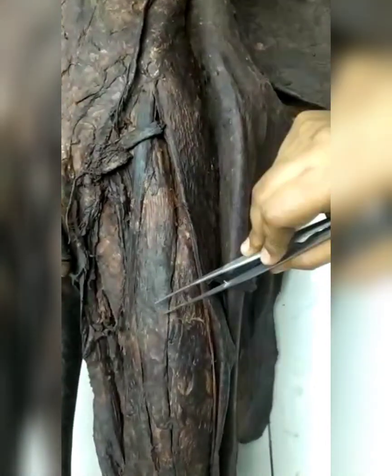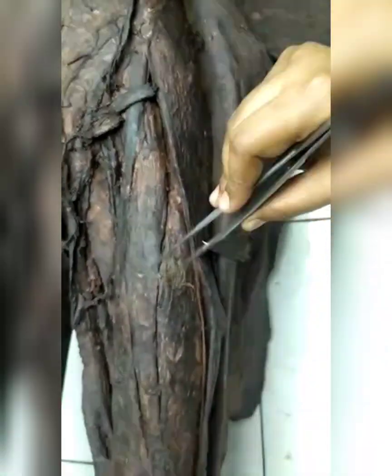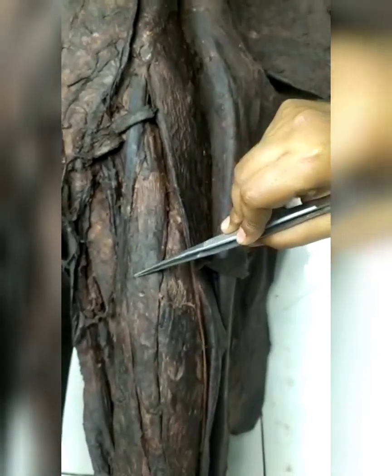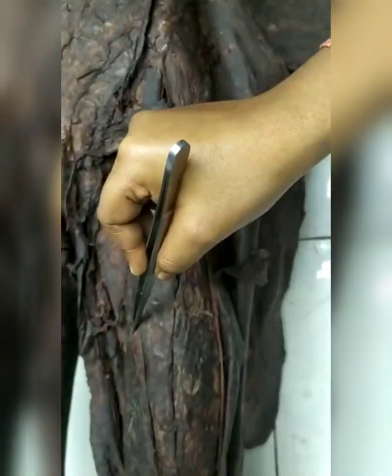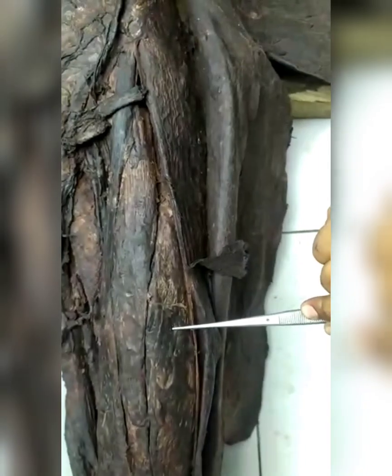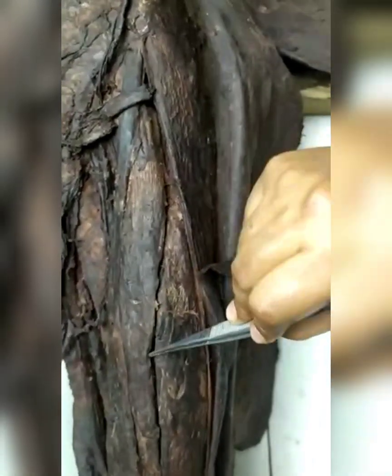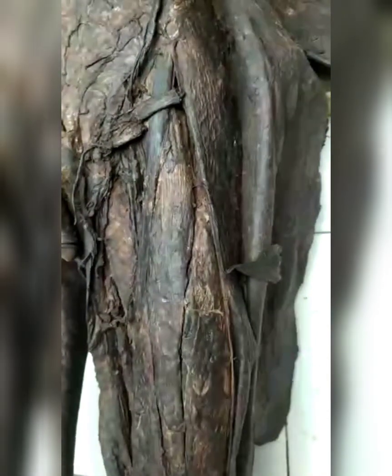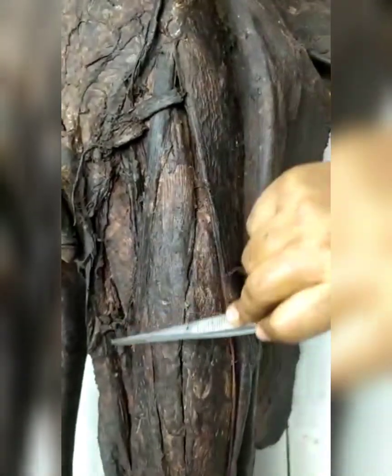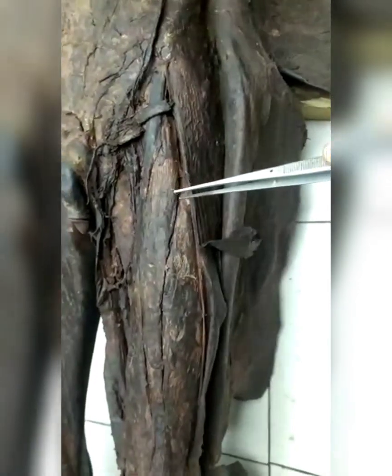This one is the rectus femoris muscle. Okay, anteriorly rectus femoris muscle, medially vastus medialis muscle, laterally vastus lateralis muscle, and below the rectus femoris muscle there will be vastus intermedius muscle. So these are the muscles of the anterior compartment of the thigh.